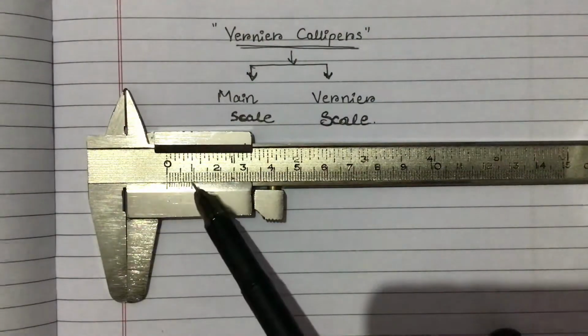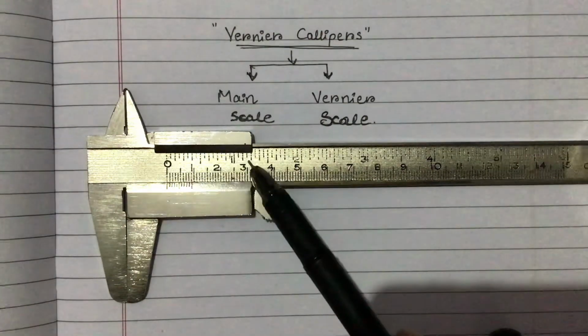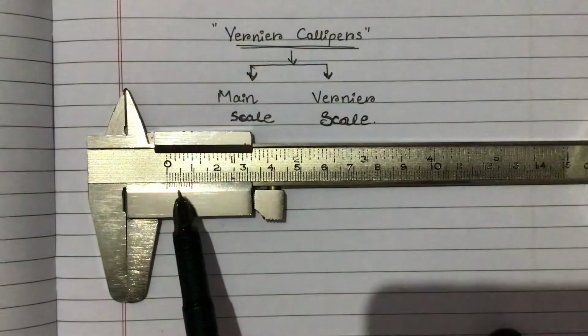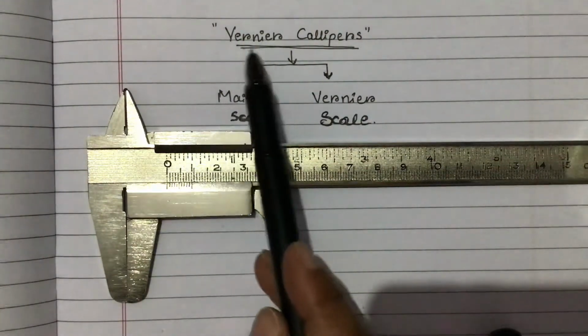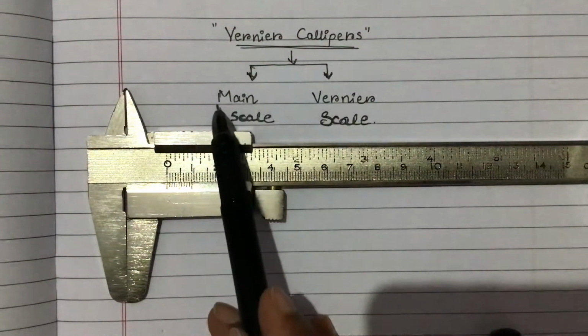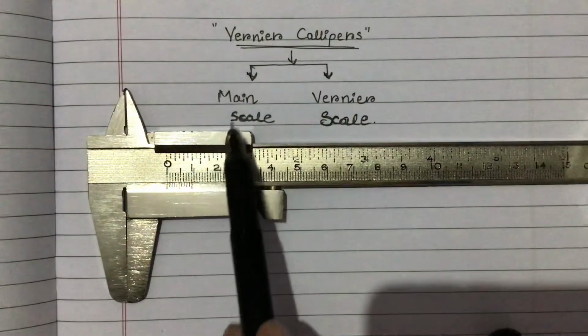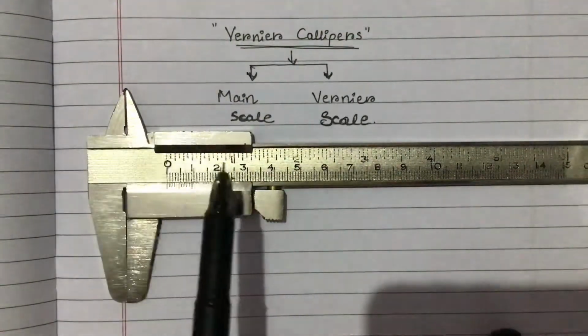Now what is the use of this instrument? In order to learn to read this, you should know how to read the main scale and the vernier scale. So in order to read this instrument known as Vernier Callipers, you should learn how to read the main scale division and the vernier scale division.